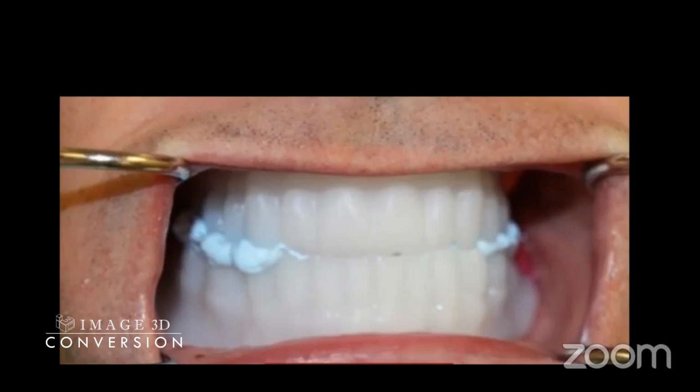Here we print them with a single tooth material, one color material, and then we do a trial. If any changes or corrections are needed, like if the centric has changed, we can re-record and scan this process and come back and do the corrections in the software design part. This helps in correcting things if anything has gone wrong.